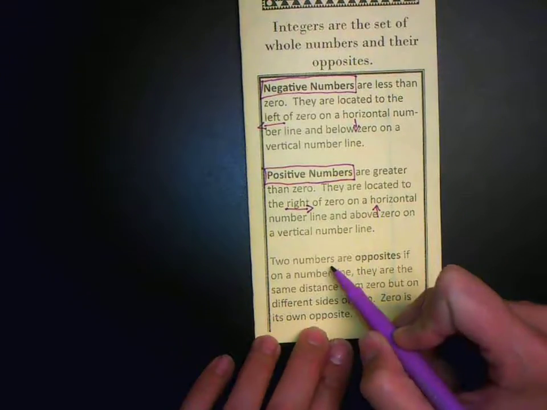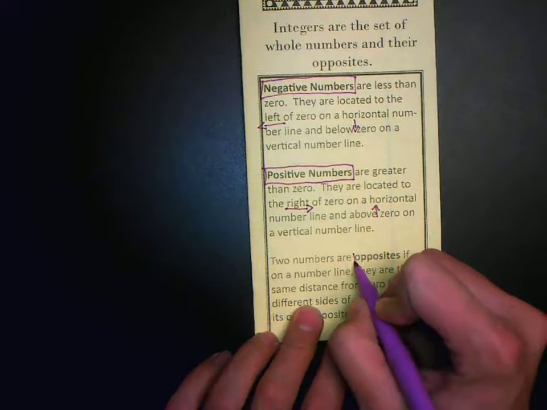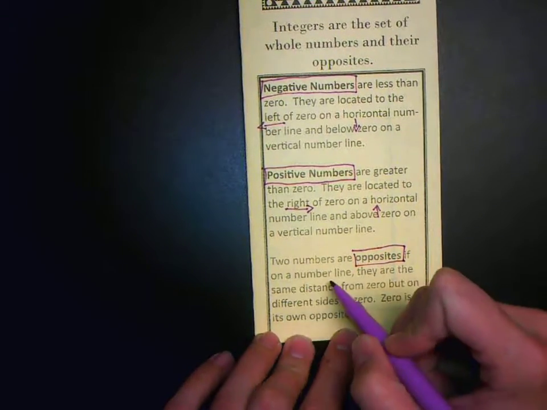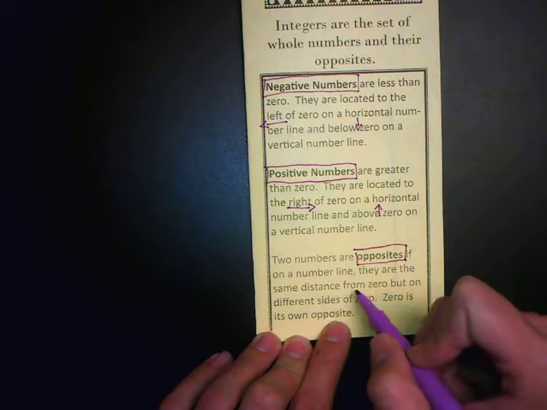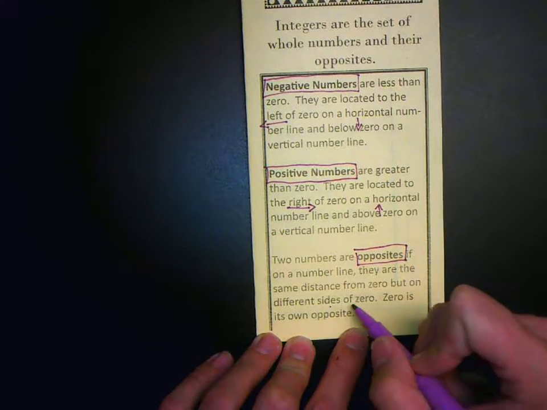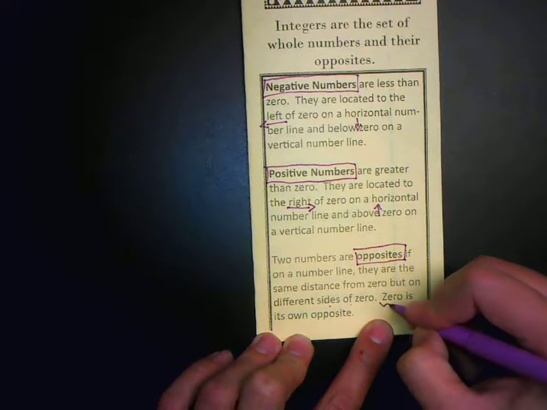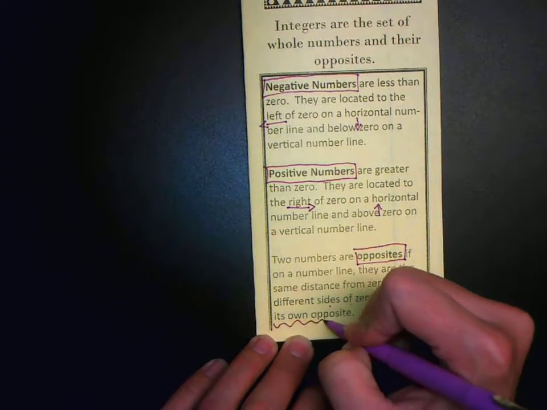Okay. 2 numbers are opposites. Opposites is also our vocab word. We want to box that in. 2 numbers are opposites if on a number line they are the same distance from 0 but on different sides of 0. 0 is its own opposite. I kind of want to put a squiggly line under 0 is its own opposite, and we're going to talk about that more when we talk about opposites.